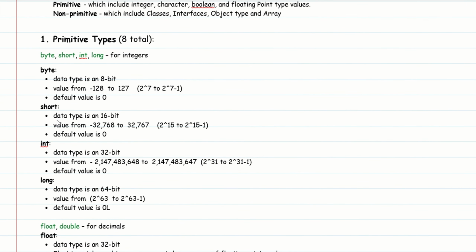A short data type is a 16-bit value from -2 power 15 to 2 power 15 minus 1. Then we have the int data type, which is 32-bit, from -2 power 31 to 2 power 31 minus 1. You can see these are the values.